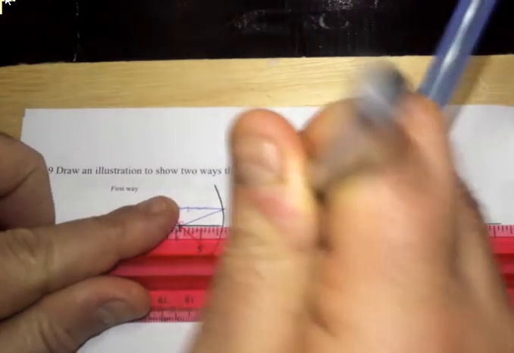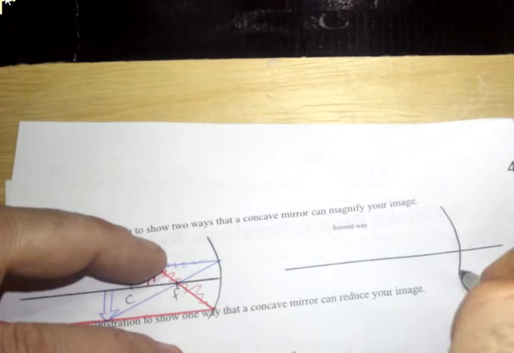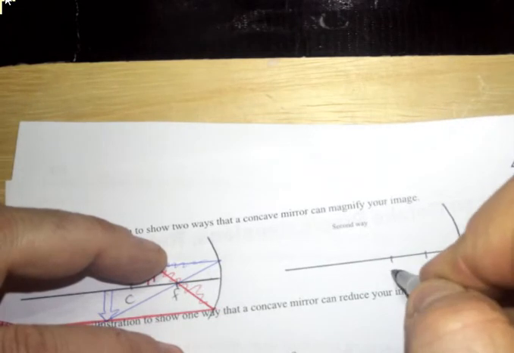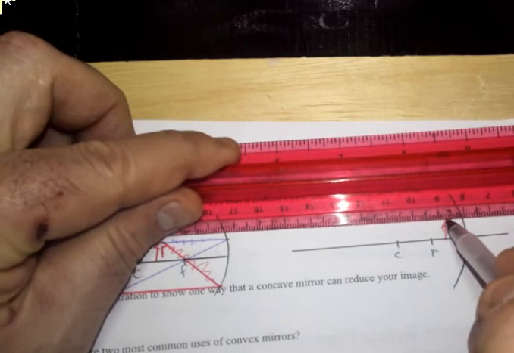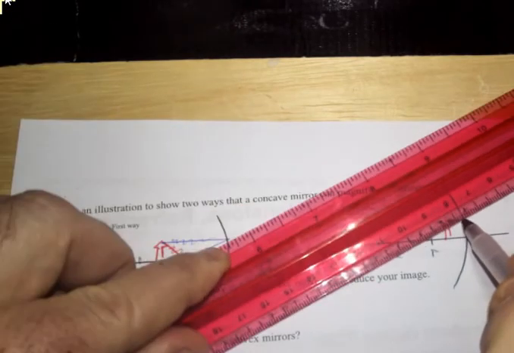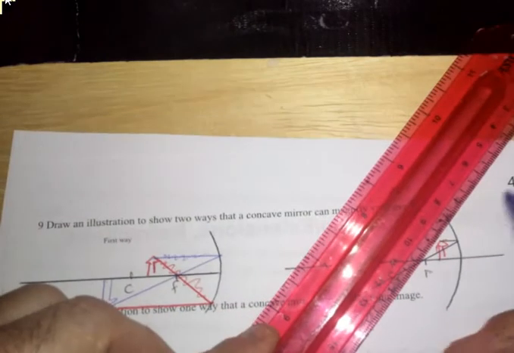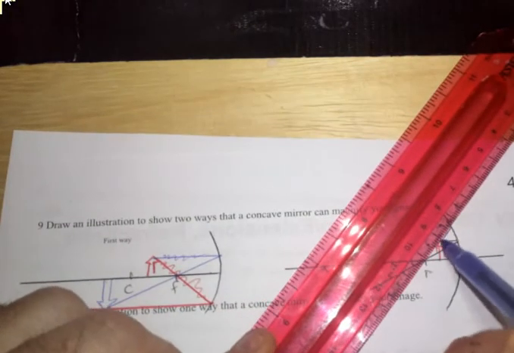Okay, now there's a second way of getting a magnified image. And that is if I put the object between the mirror and the focal point. Let's draw the rays for this. The first ray goes parallel, just like in the past, and it gets reflected through the focal point. The next one goes from the focal point to the mirror, and then parallel.